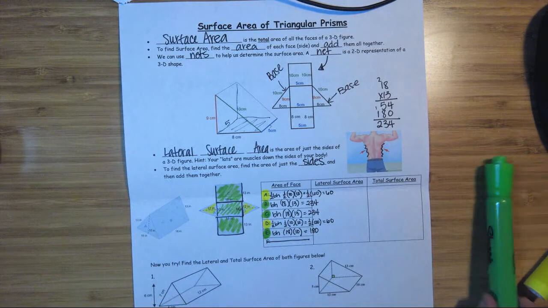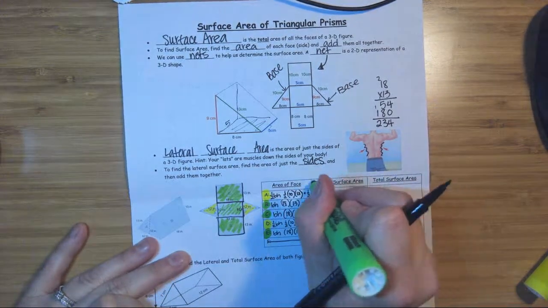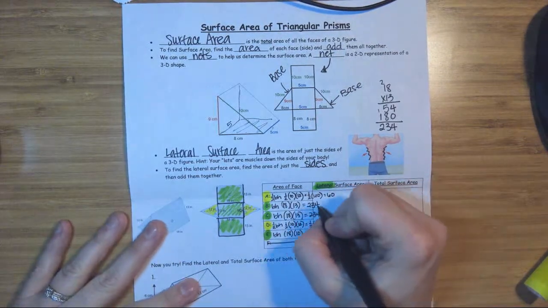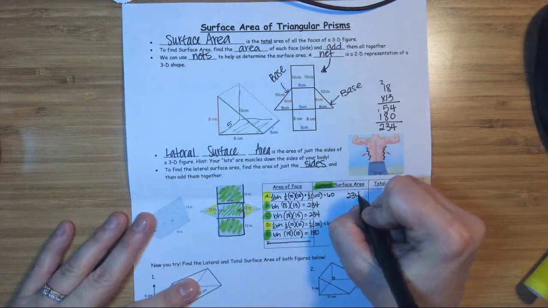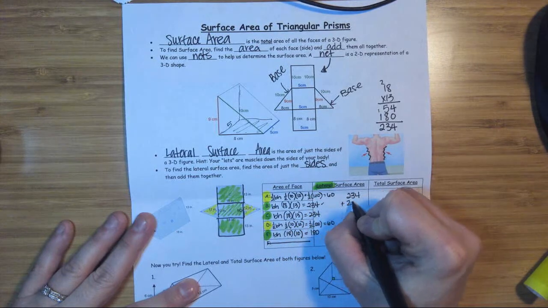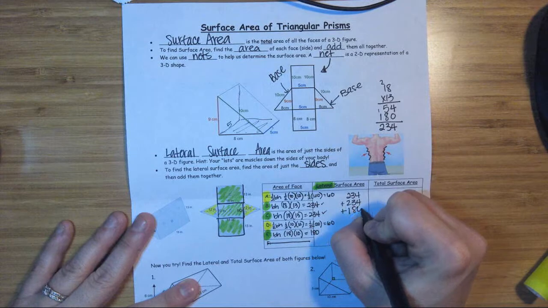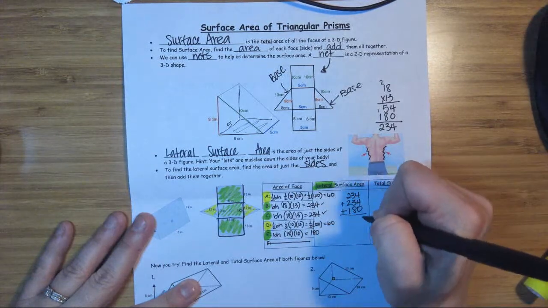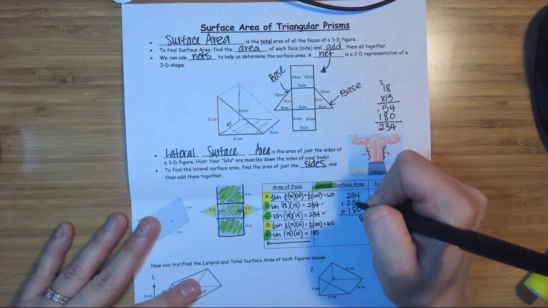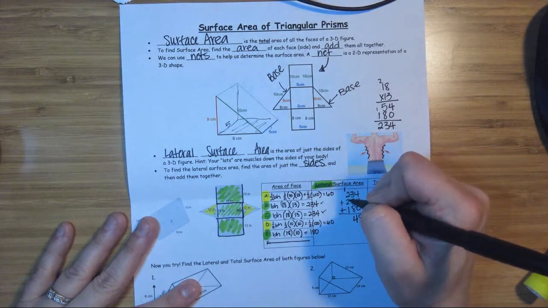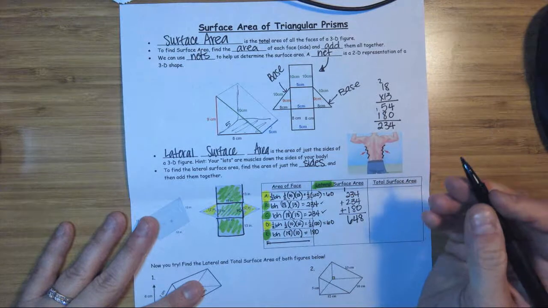If I want to know the lateral surface area, I'm going to add all my greens together. So it's going to be 234 plus 234 plus 180. Those are all the sides. 4 plus 4 plus 0 is 8. 3 plus 3 is 6, plus 8 is 14, 1 plus 2 is 3, plus 2 is 5, plus 1 is 6.